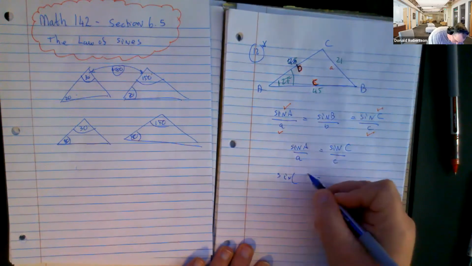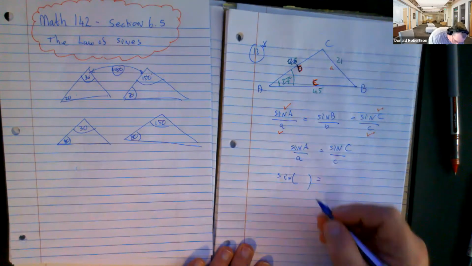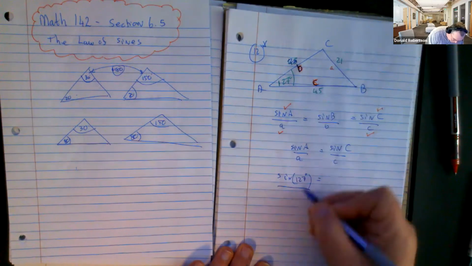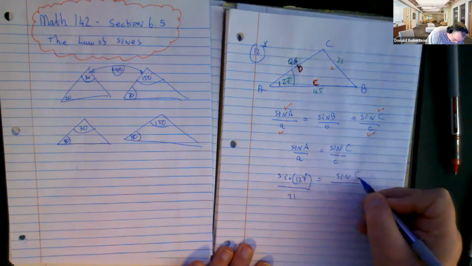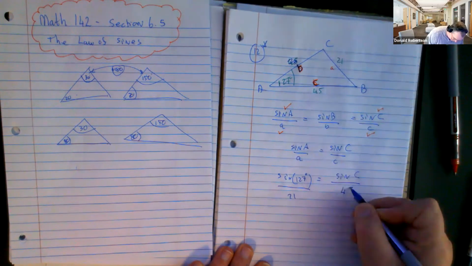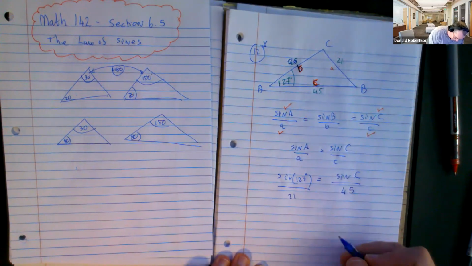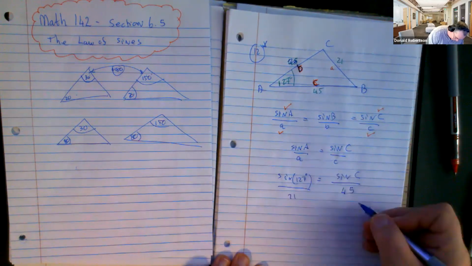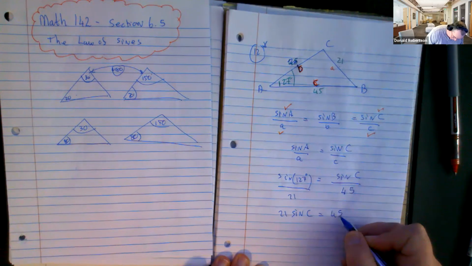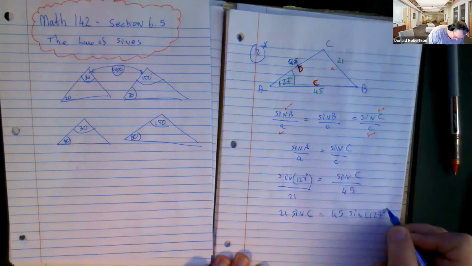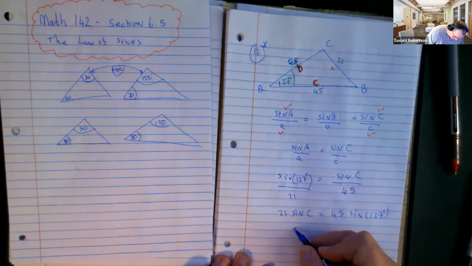So it's sine 127 over little a, which is 21, equals sine of C over little c, which is 45. Cross multiply, nothing too surprising, pretty standard. Divide both sides by 21.